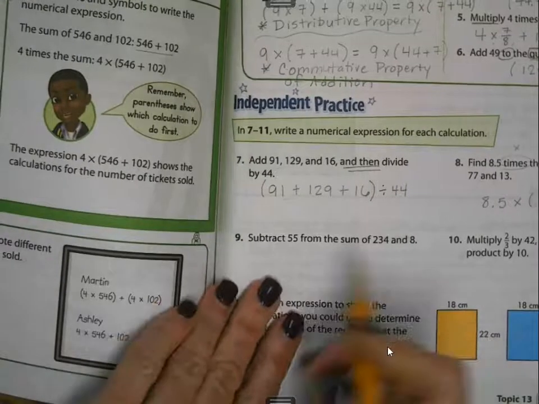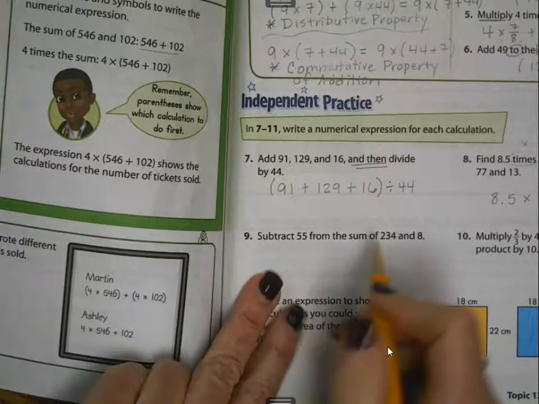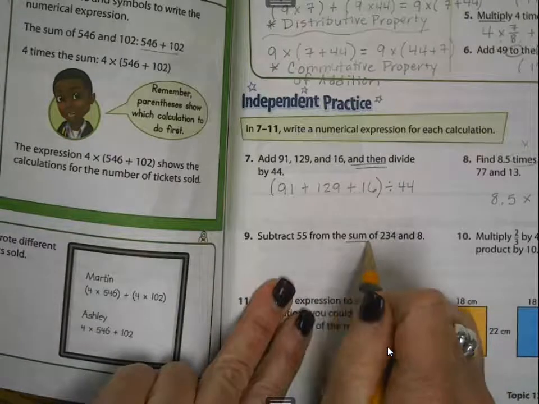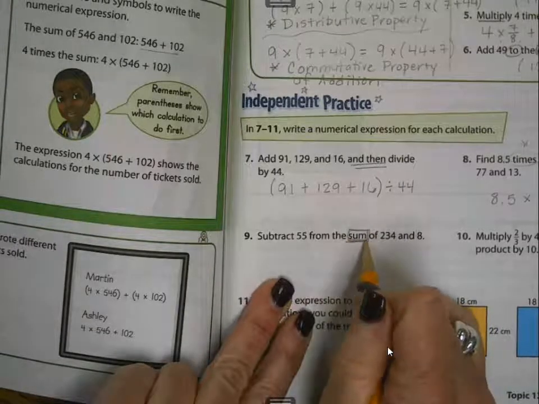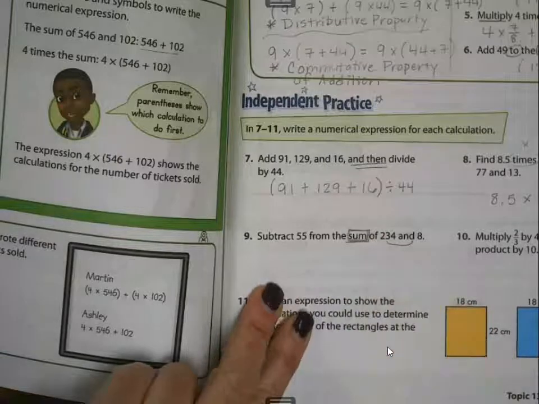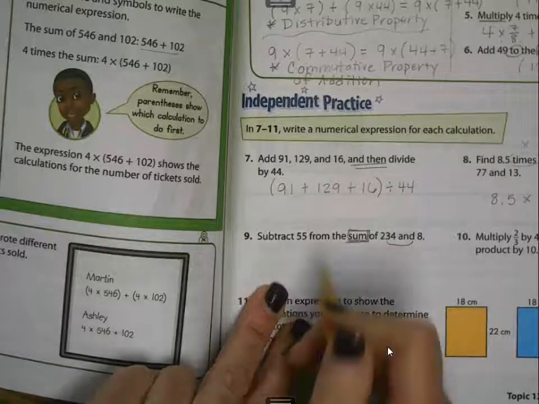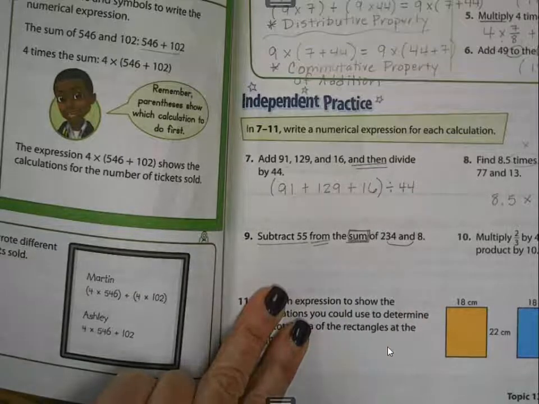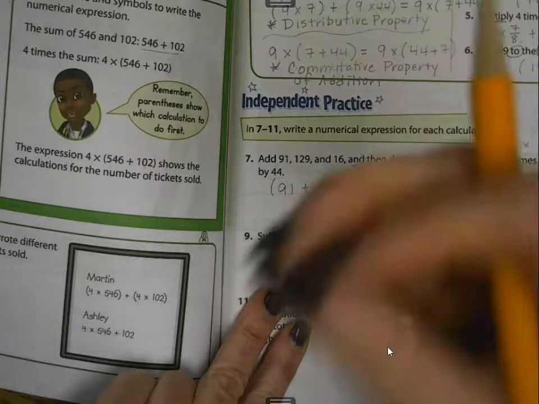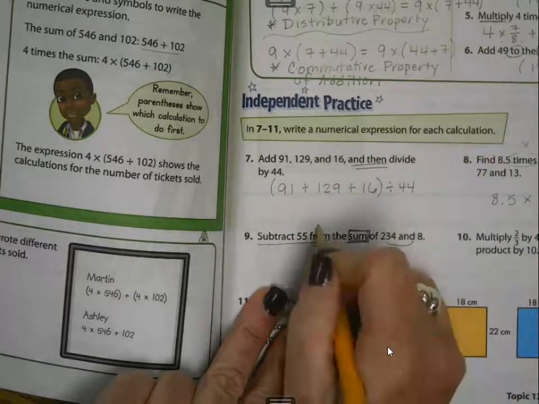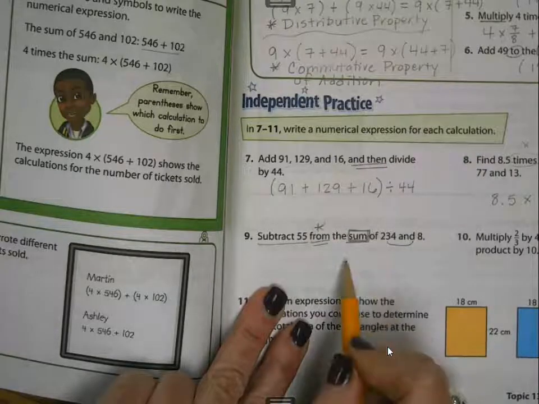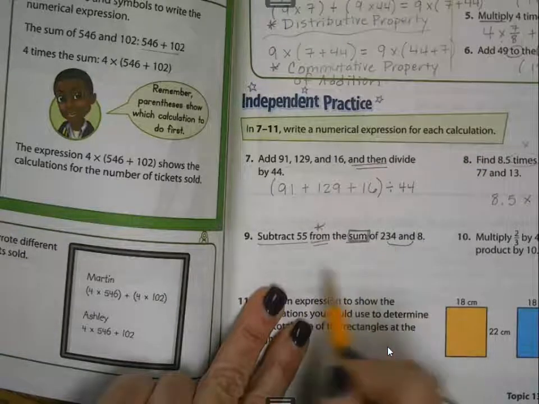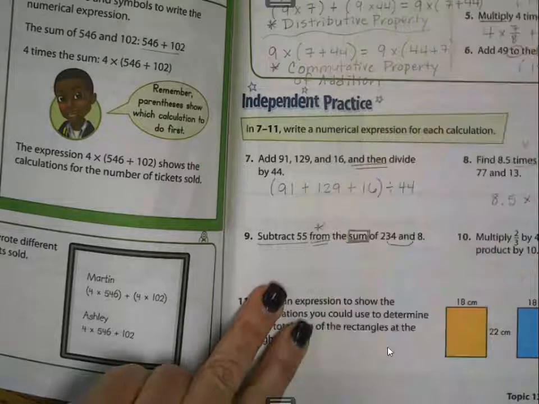All right, look at number 9. We're going to subtract 55 from the sum. Oh, here's that key word sum. That means we're adding these two numbers together, 234 and 8. We're subtracting 55 from it. So quick English lesson, if we subtract something from something, put a big asterisk here, then you have to have this first so you can subtract from it.